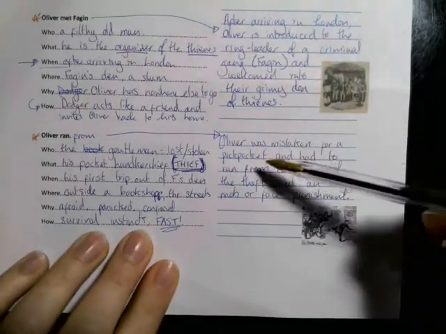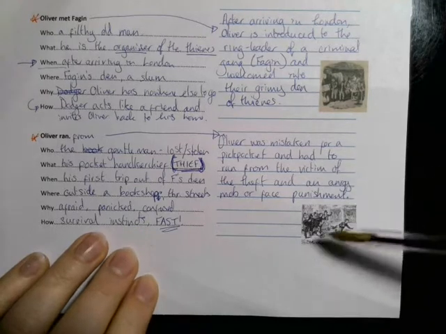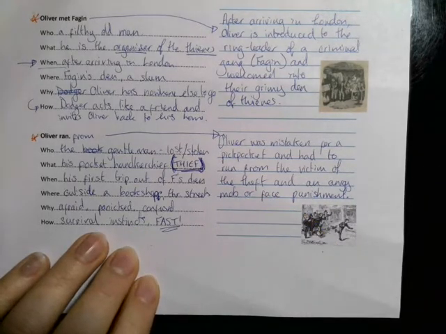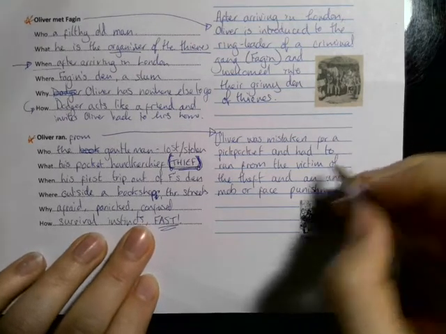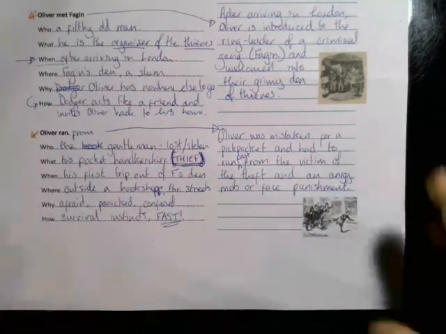I turned mine into "Oliver was mistaken for a pickpocket and had to run from the victim of the theft and an angry mob or face punishment." Okay, do you know what I could have done? "And had to run fast." Could have put a little "fast" in there. I hope you got the idea.